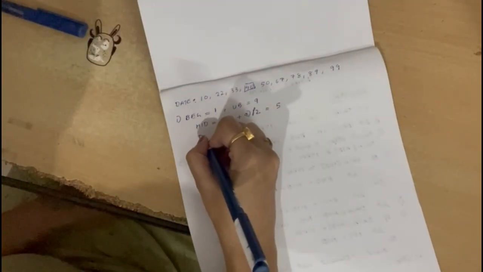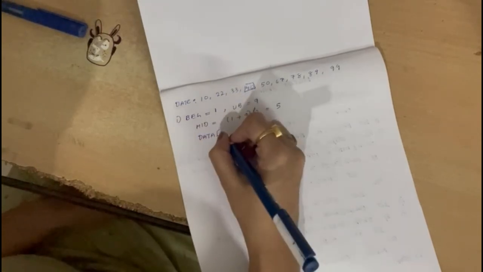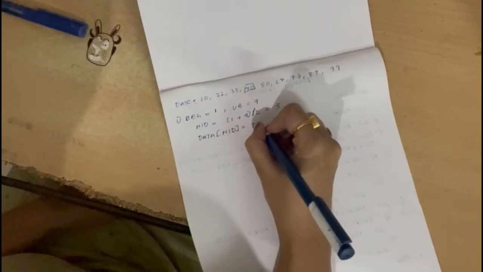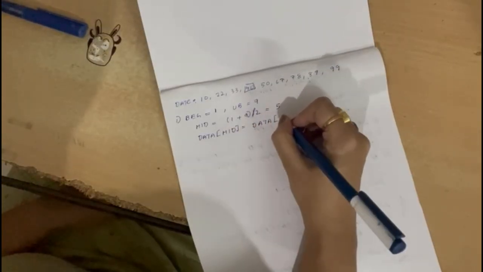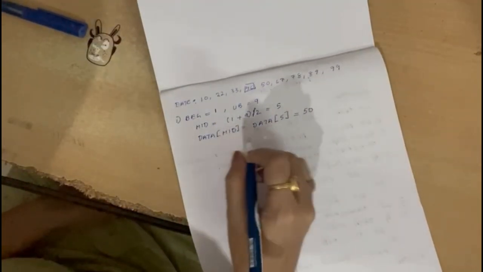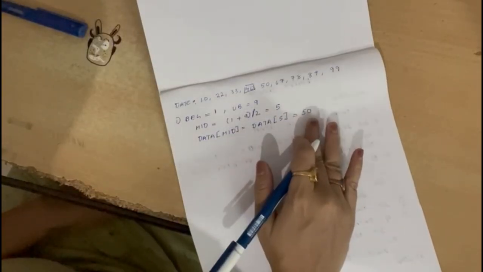So what is present in data of mid now? Data of mid means data of 5. So here we will just write down data of 5. Here 1 2 3 4 5, so here 50 is present, right? So now we got this much.